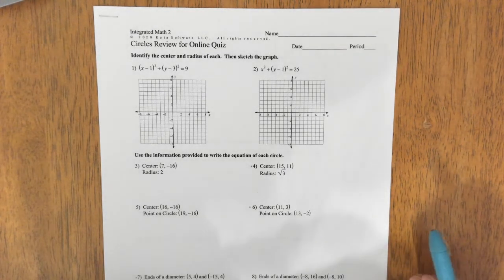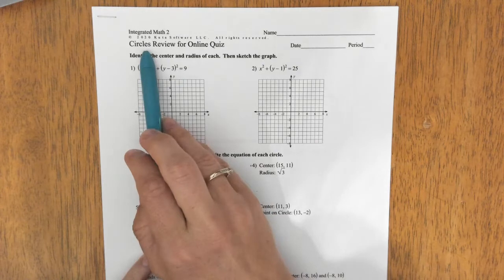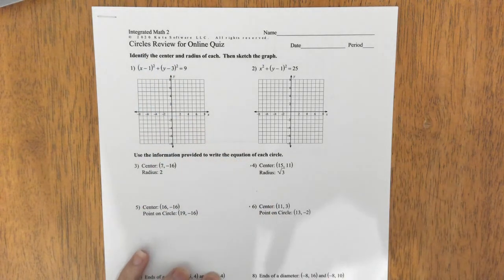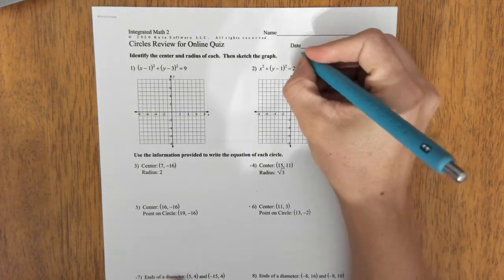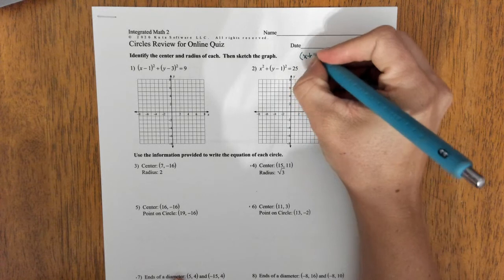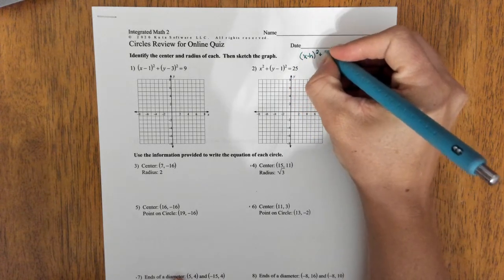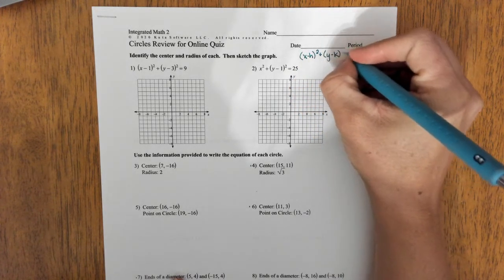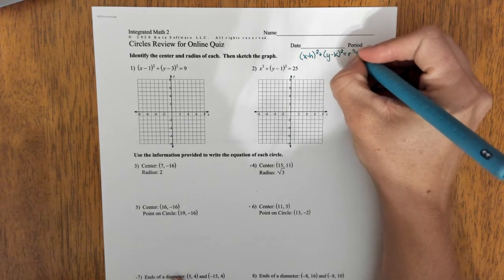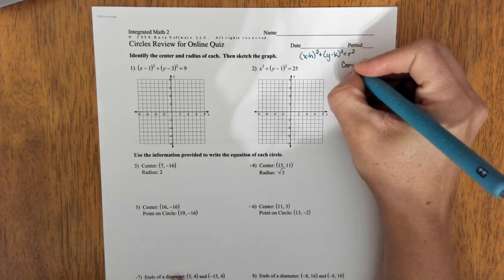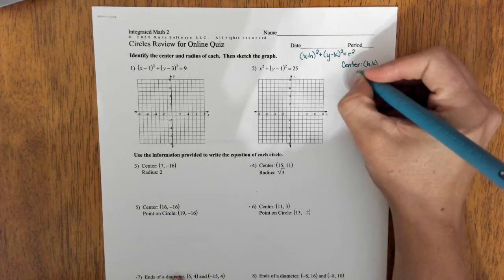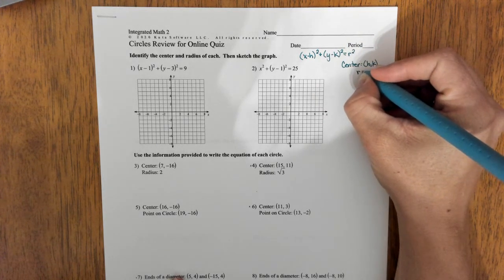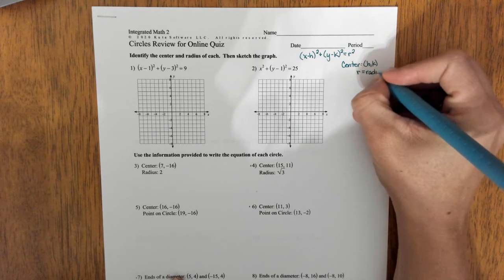In this video, I'm going to go over some of the problems on the circles review for online quiz. So just a couple things to remember about a circle. Your equation is x minus h squared plus y minus k squared is equal to r squared, where the center is the point (h, k) and r is the radius.